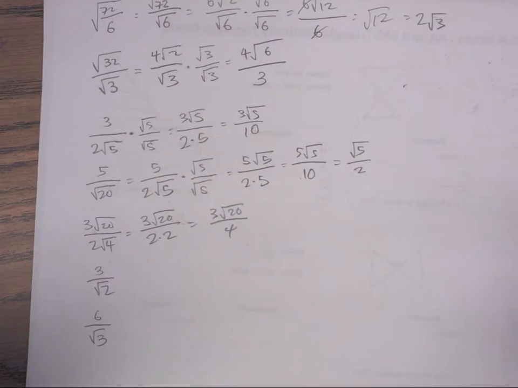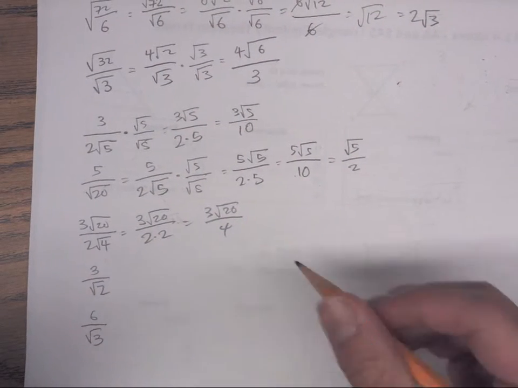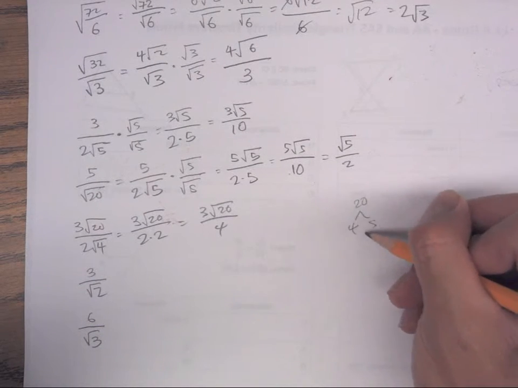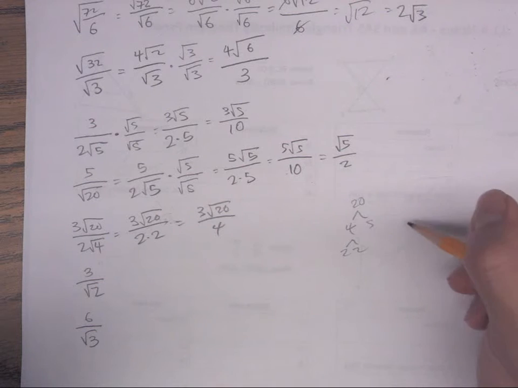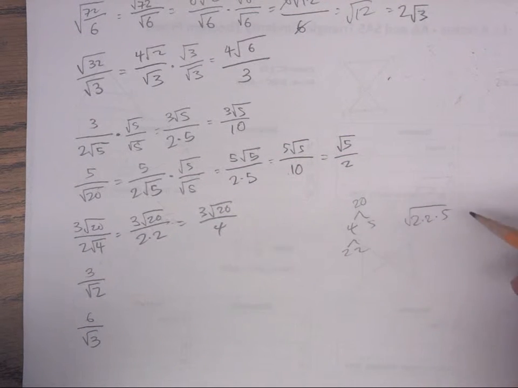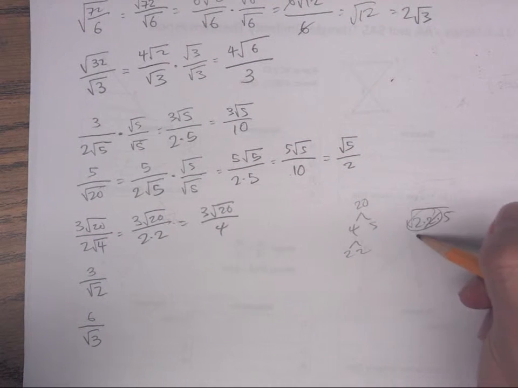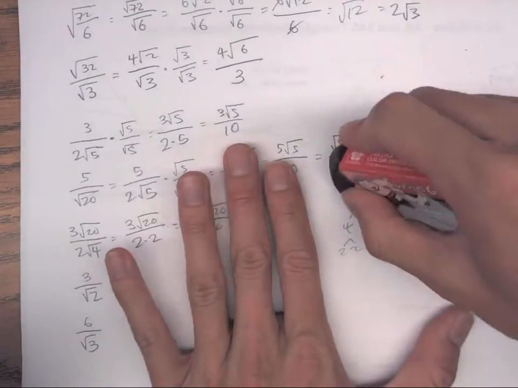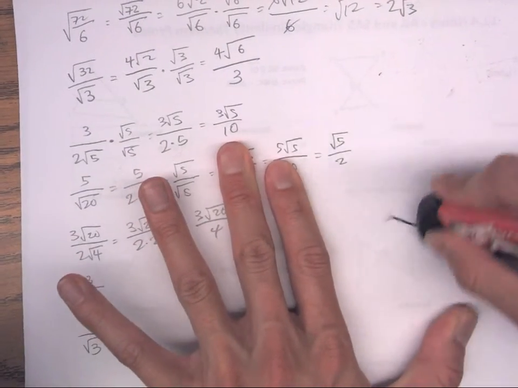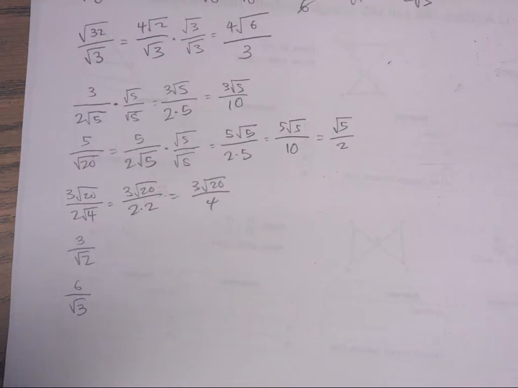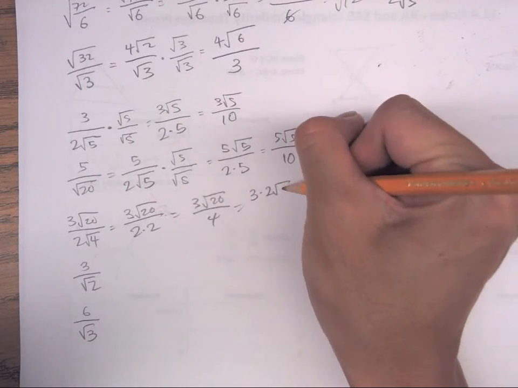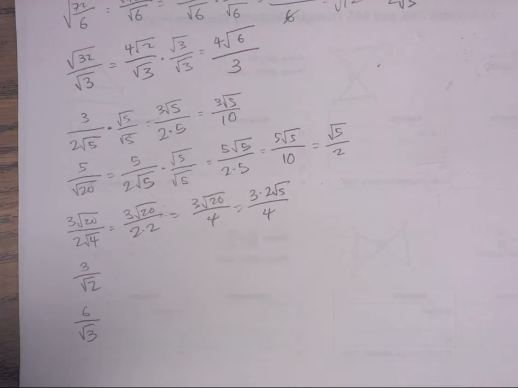Square root 20 is not simplified. Okay, so we have to simplify the square root 20. What goes into 20? 4, 5, 2, 2. Square root of 2 times 2 times 5. Circle the pair, 1 gets shot, 1 comes out, 2 square root 5. Okay. So what we have here, this comes out to 3 multiplied by 2 square root 5 divided by 4.